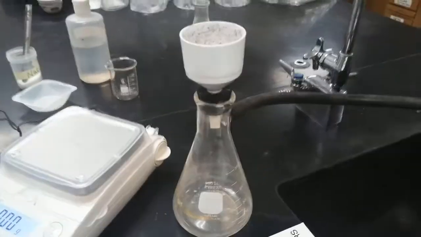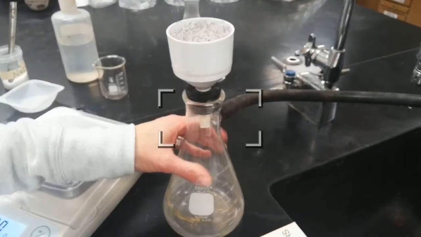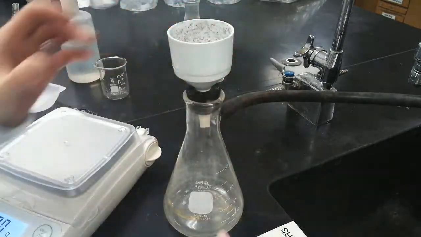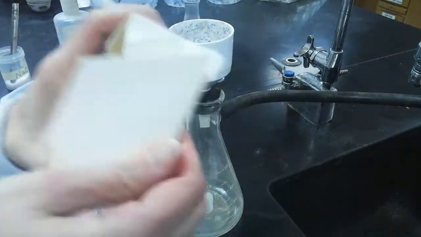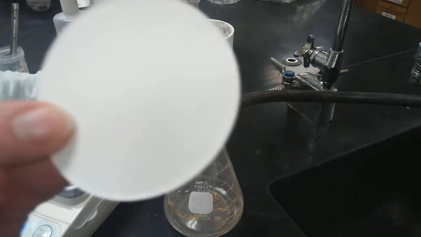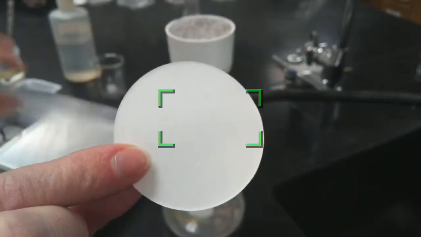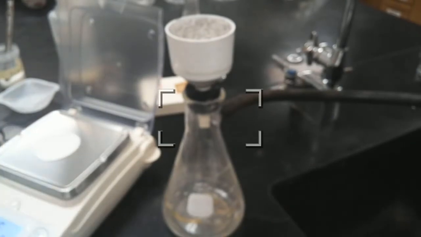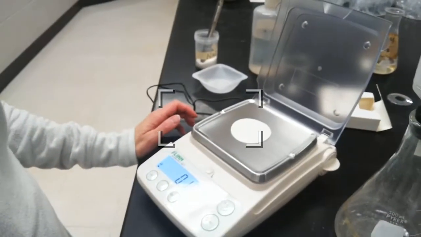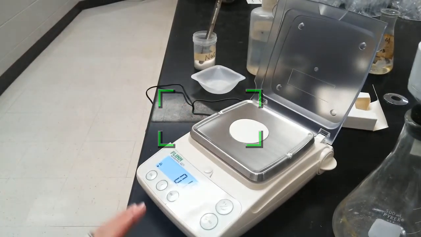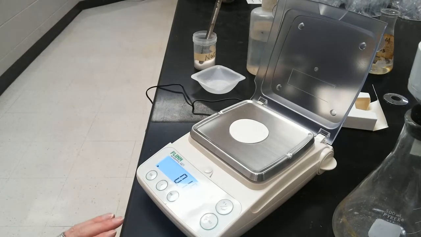There it is. So it's a flask, and on top, there's this little cup. And it only fits really teeny tiny filter papers. So here's my little teeny tiny filter paper. We're going to record the mass of the filter paper, so I'll put that back on my electronic balance. And this number I do need to record.